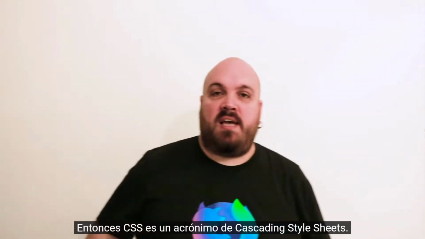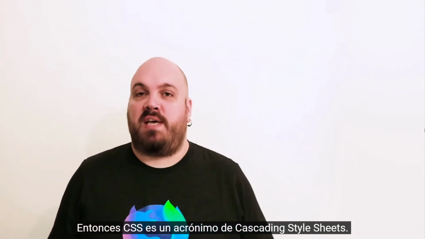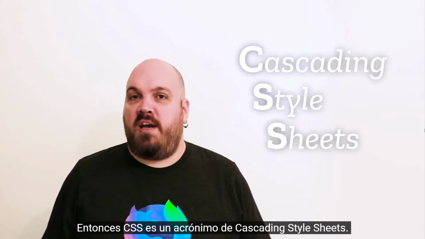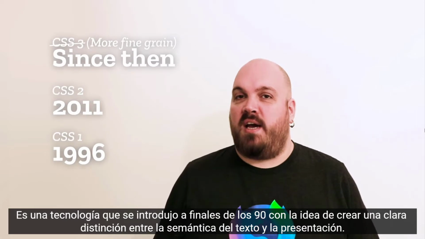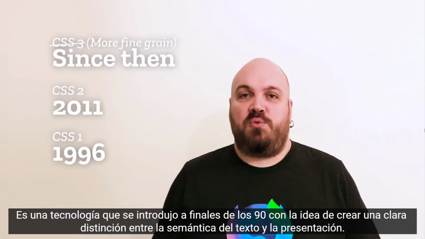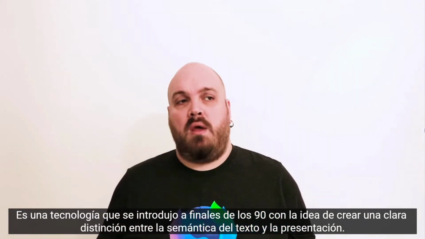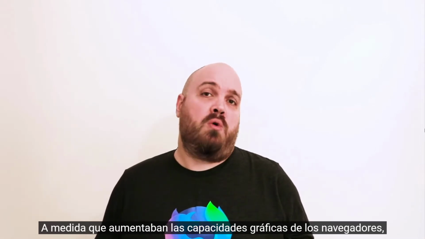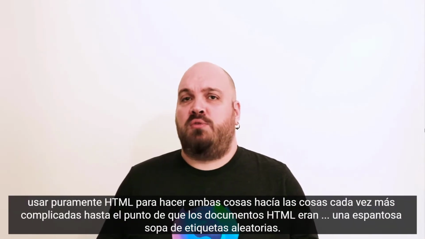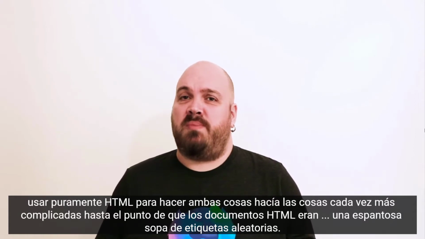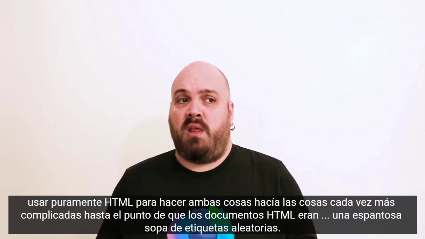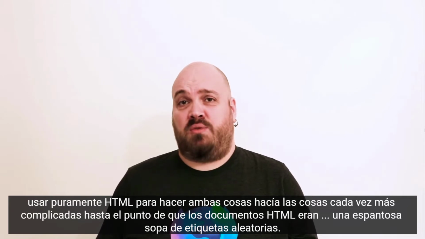So, CSS is an acronym standing for Cascading Style Sheets. It's a technology that was introduced at the end of the 90s with the idea to create a clear distinction between text semantics and presentation. As the graphic abilities of browsers were growing, using purely HTML to do both was making things more and more complicated, up to the point HTML documents were an awful random tag soup.